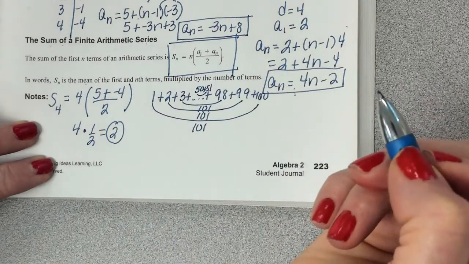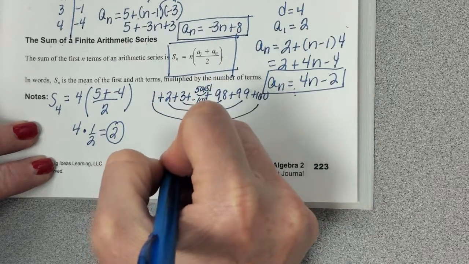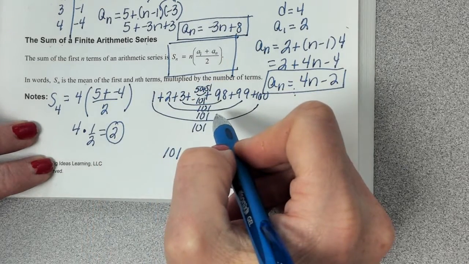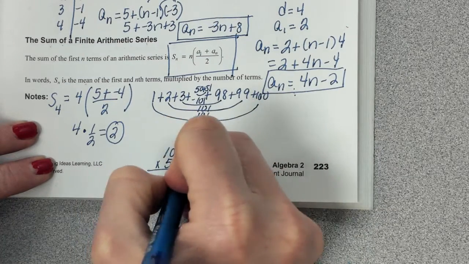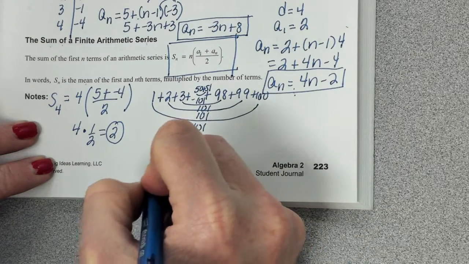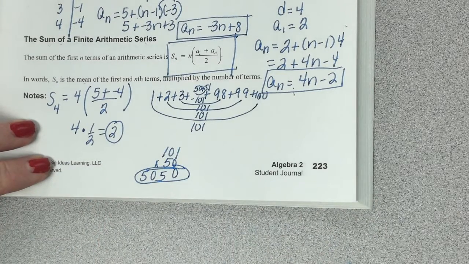And what do those add up to equal? So how many 101s would he end up having then? 50, right? So he did 101 times 50. And he said, oh, okay, I know that. That's 5,050. And that's why he got that answer so quickly.